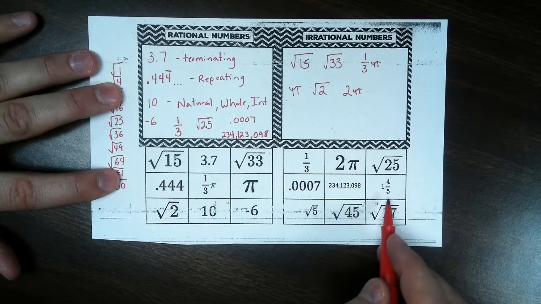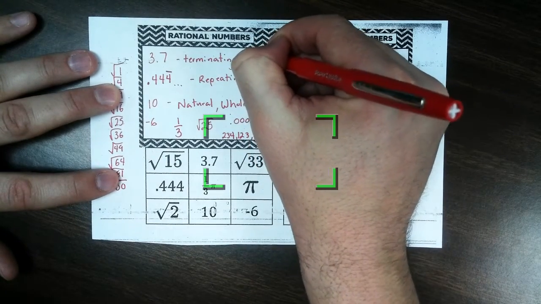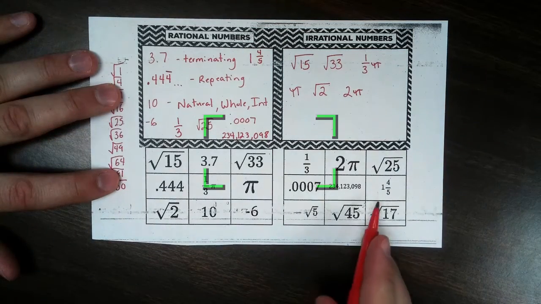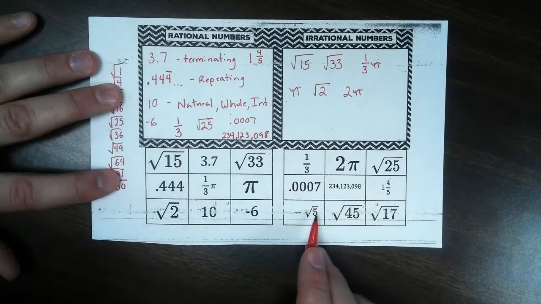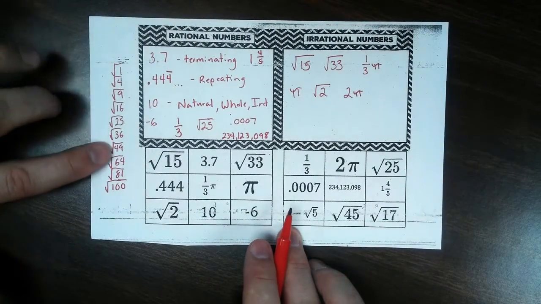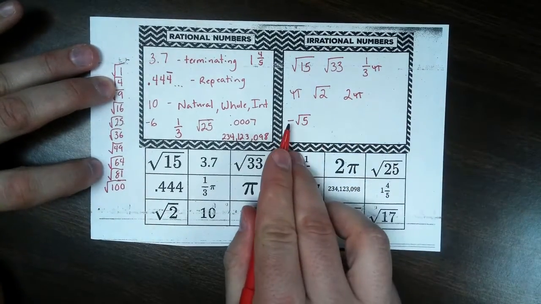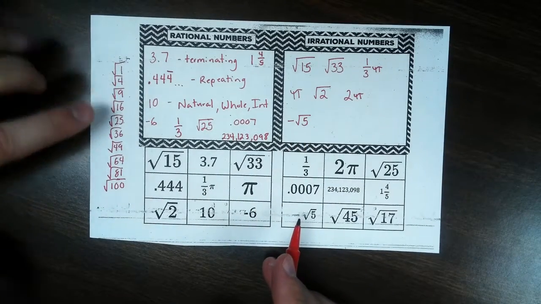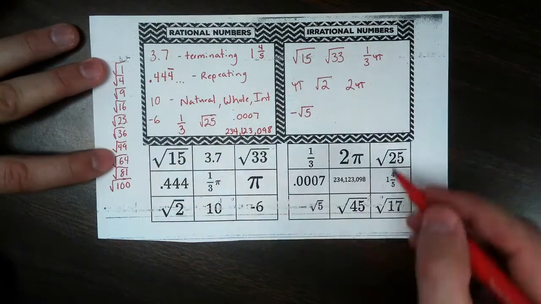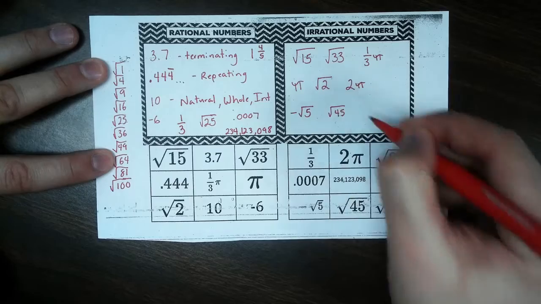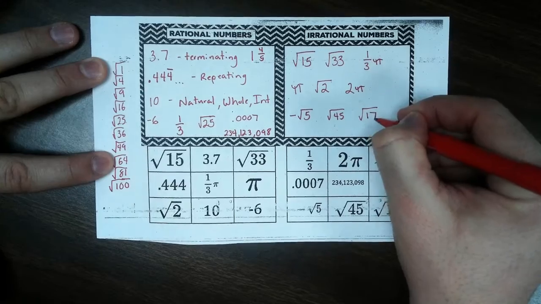So 1 4/5. Again, that's a fraction we see, so that will be a rational number. I want to say that's a negative right there, a negative square root of 5. But notice the square root of 5 is not even over here. So just by knowing that, that will be an irrational number. Whether it be negative or positive, it's still irrational because it's not one of these numbers. It's not a perfect square. The square root of 45, again, is not on this list, so it has to be irrational. And the square root of 17 is not on this list, so it has to be irrational.